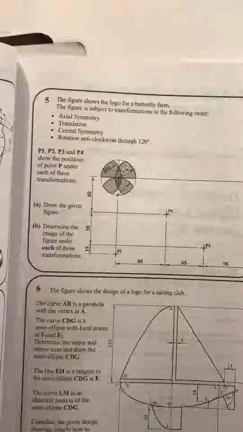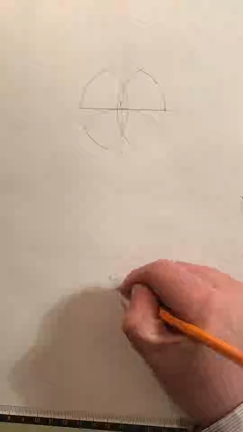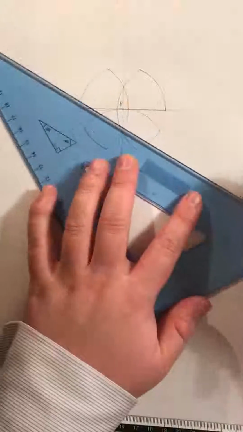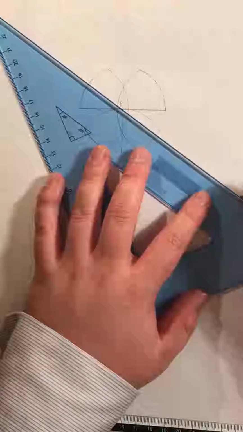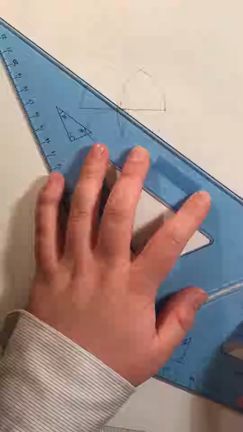Alright, so I've got the figure drawn out. I do honestly expect you to know how to draw the figure out. So here's P, here's P1. The question says from P to P1 is axial symmetry. So I need to join P to P1, and we need an axis for axial symmetry.